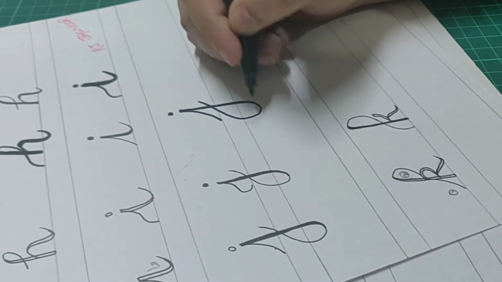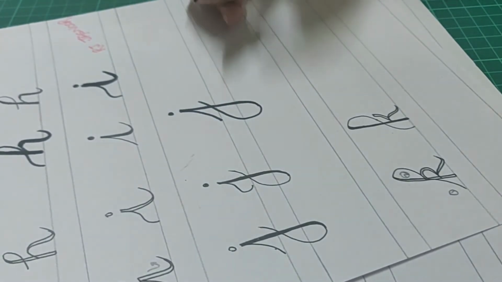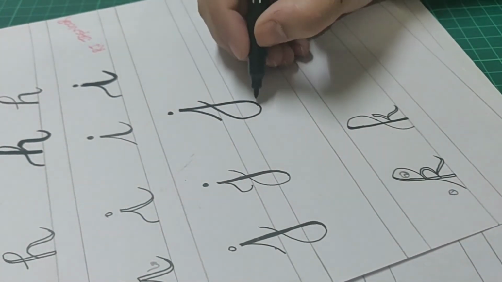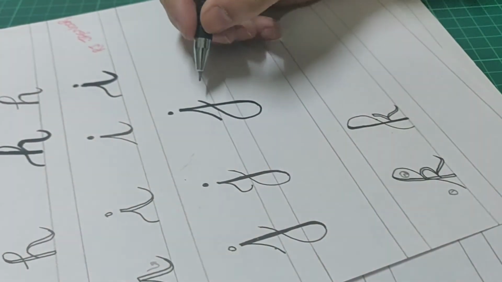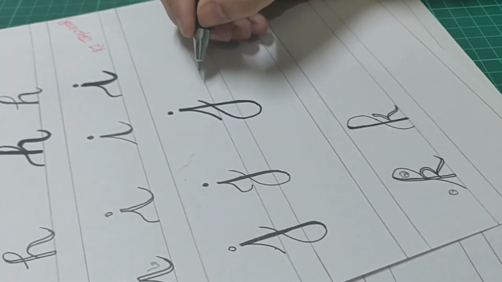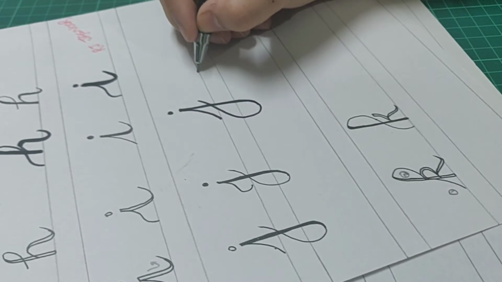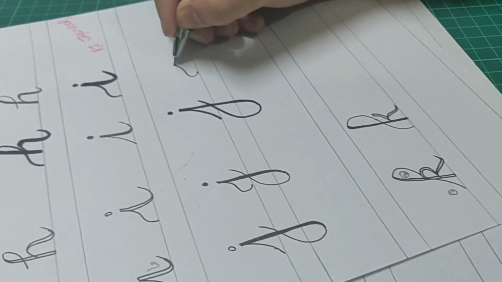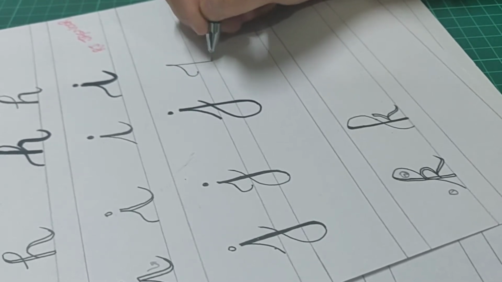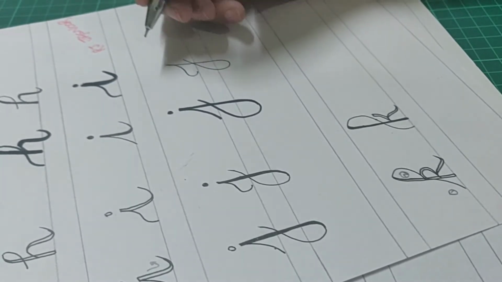You can make it as thick or as thin as you want. For the next one, I am using a pen for this now. Just the entrance loop that we are taking is a little curved, just like this, and the same way your descending loop.